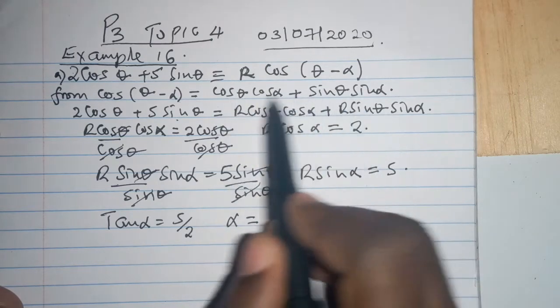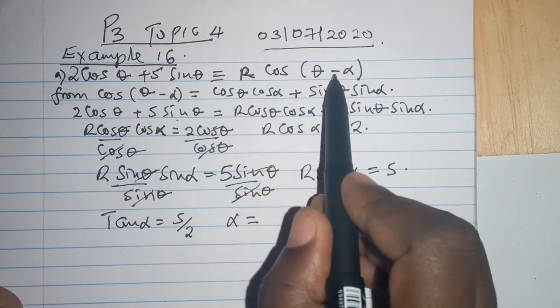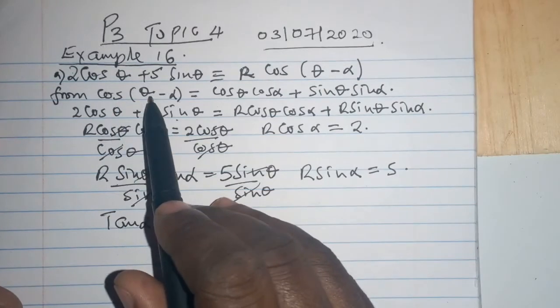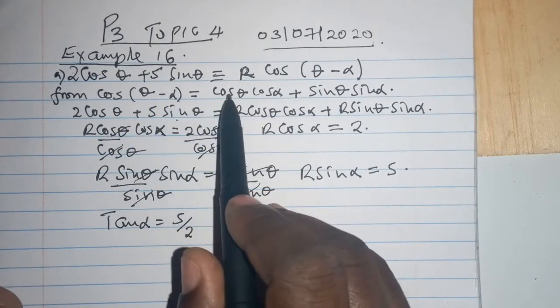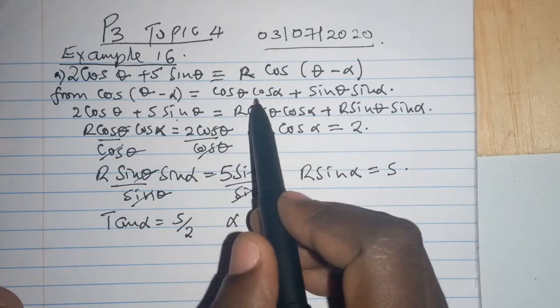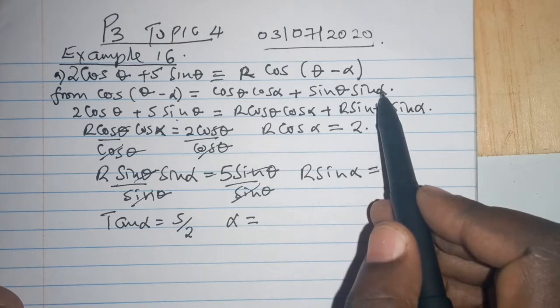we know this is cosine, this is negative, so there's a positive somewhere. So the cosine of theta minus alpha is equal to cosine theta cosine alpha plus sine theta sine alpha.